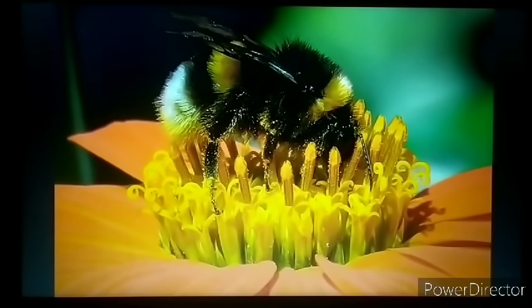So what do these bees do? They get attracted to the particular flower. They sit on that flower and they start sucking nectar. And as they start sucking nectar, the pollen grains start sticking to the bees.